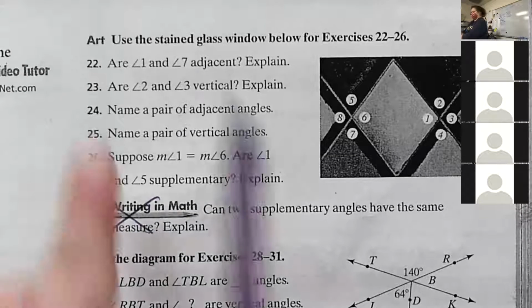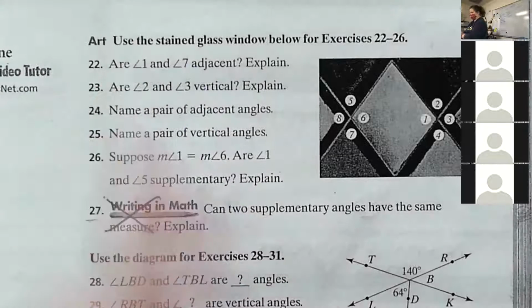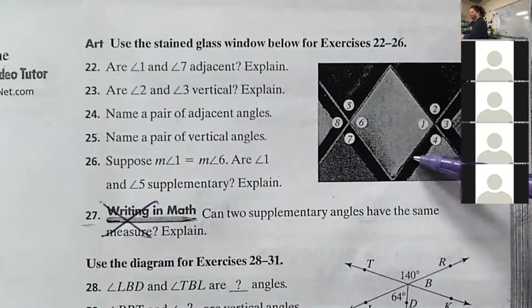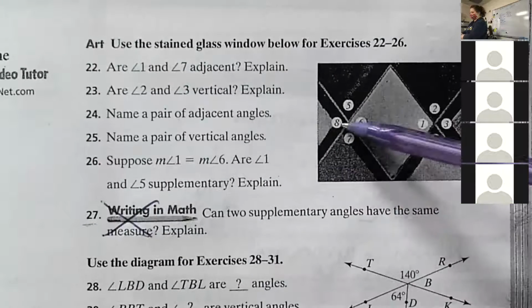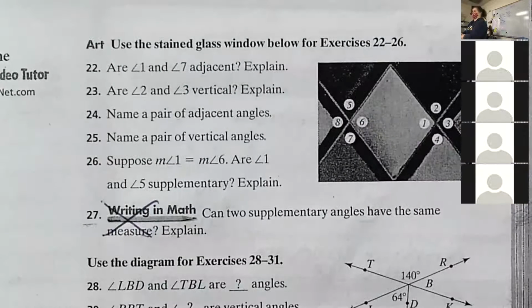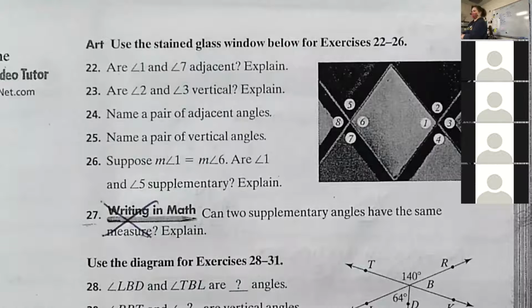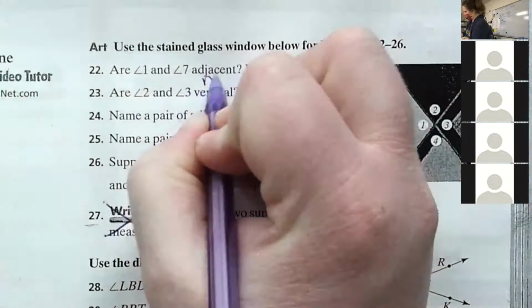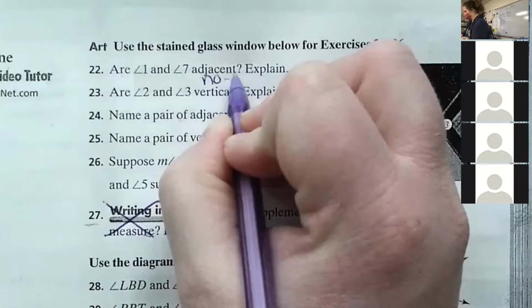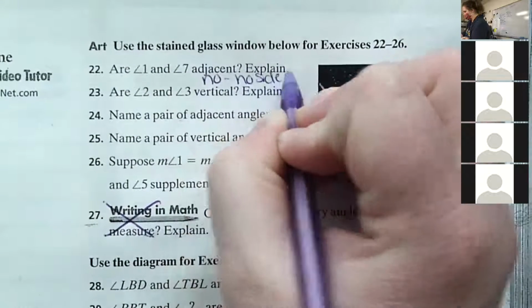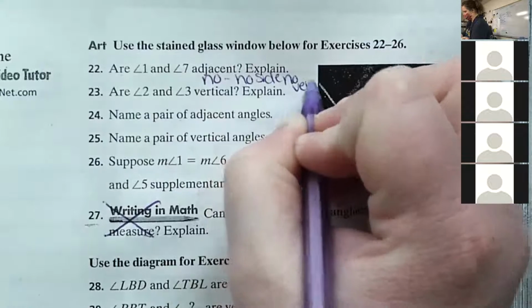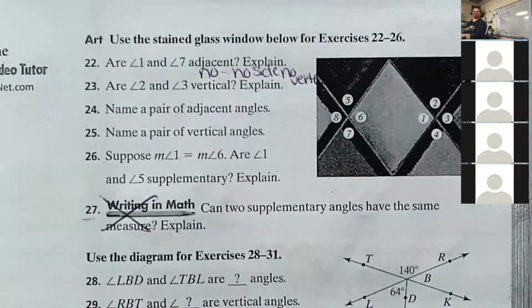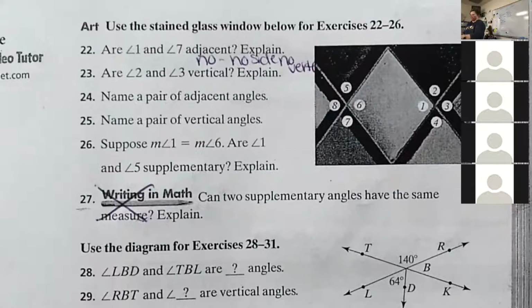22. Are 1 and 7 adjacent? Angle 1's way over here. Angle 7's way over here. Adjacent. What does adjacent mean? Side and a vertex. Do they share a side and a vertex? No. No side and no vertex. I'm gonna really not use many words. No side, no vertex. No.